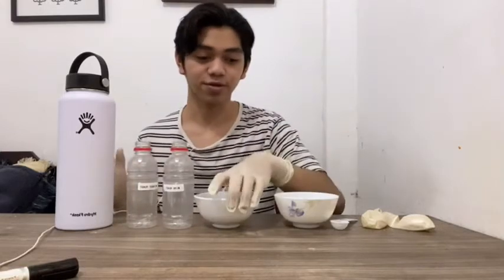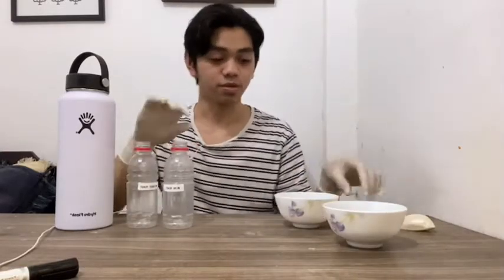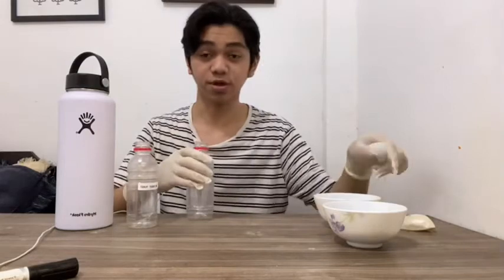First, we're going to put 2 tablespoons of sugar to each bottle.